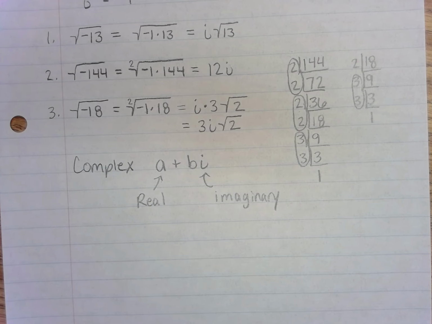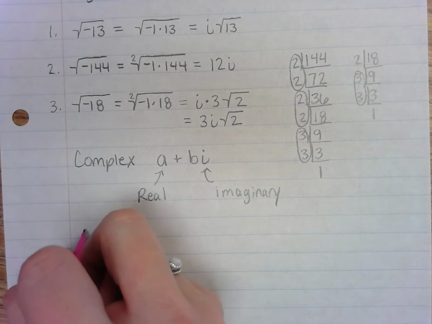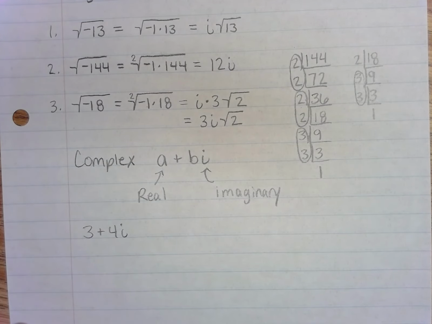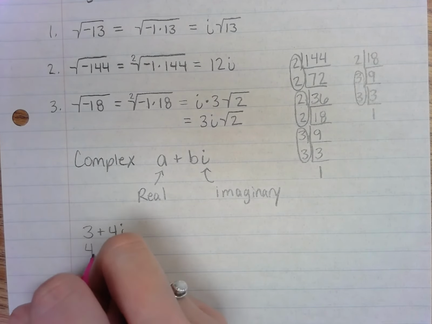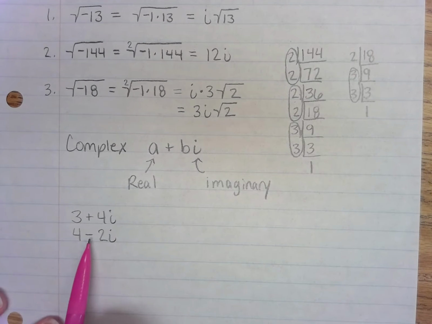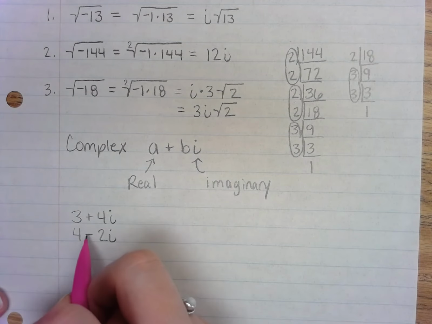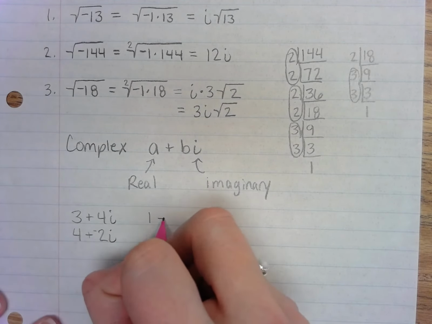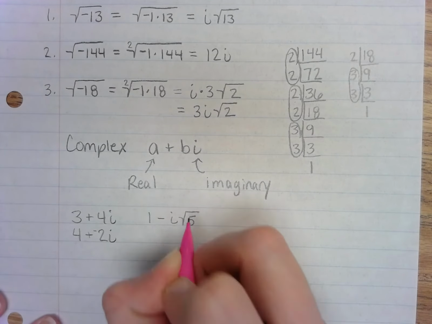So let's look at some examples of what will be and what would not be a complex number. A complex number could be 3 plus 4i. You could also write the complex number 4 minus 2i. Although that doesn't say plus bi, you can make it plus a -2i, and it is a complex number. Another one that would be a complex number, 1 minus i, the square root of 5.